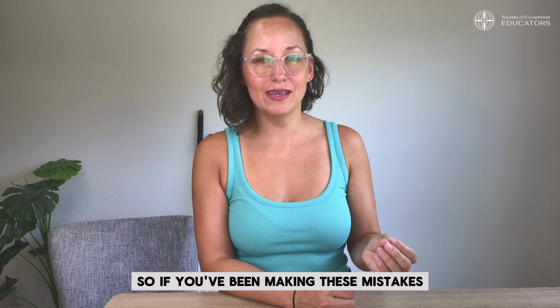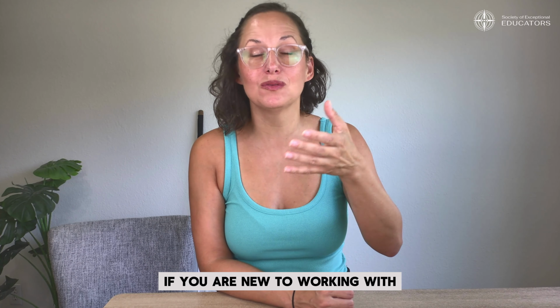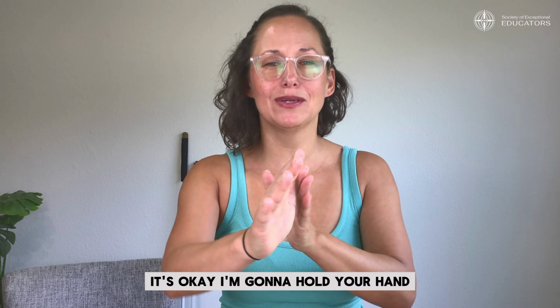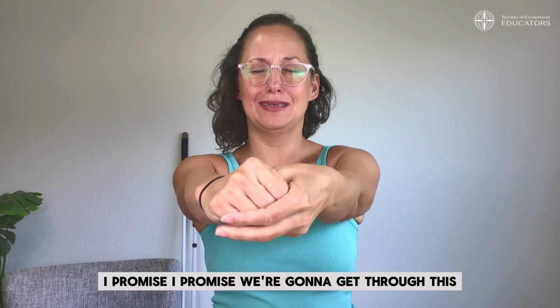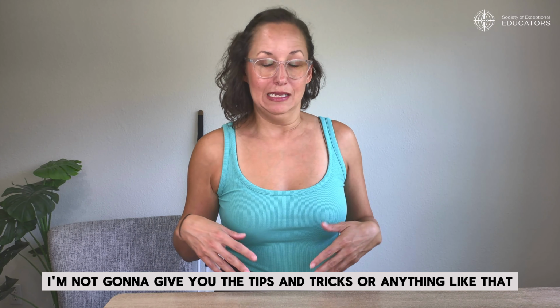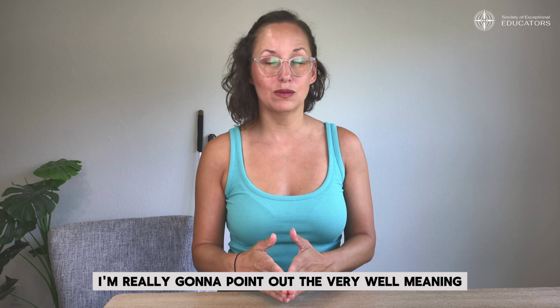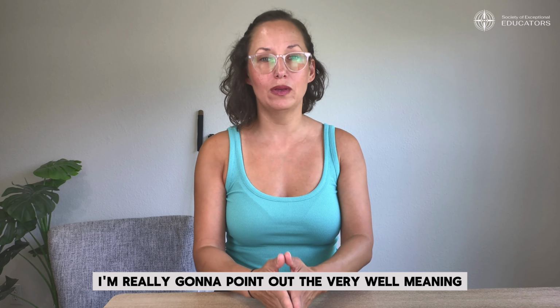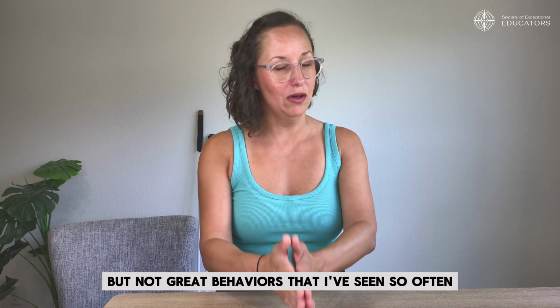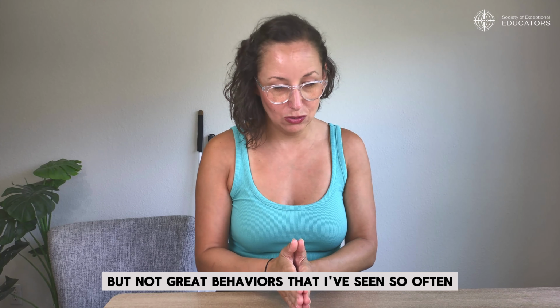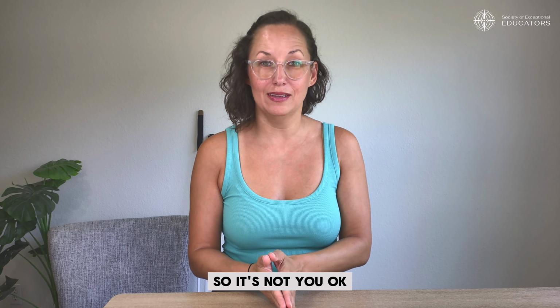So if you've been making these mistakes, if you are new to working with students who have visual impairments, it's okay. I'm gonna hold your hand. I promise we're gonna get through this. I'm not gonna give you the tips and tricks or anything like that. I'm really gonna point out the very well-meaning but not great behaviors that I've seen so often. So it's not you, okay?